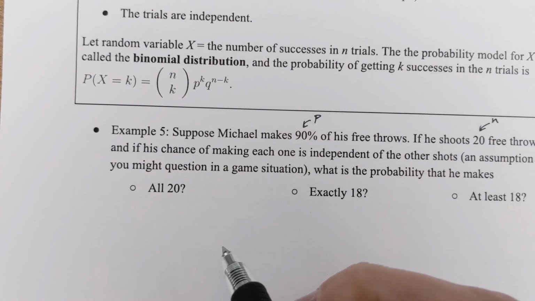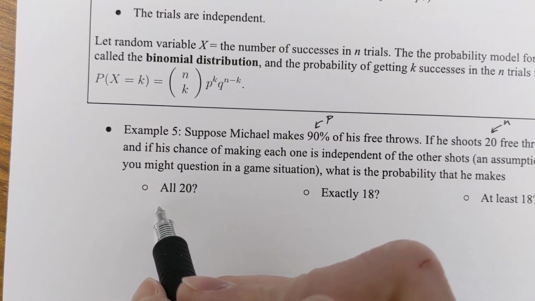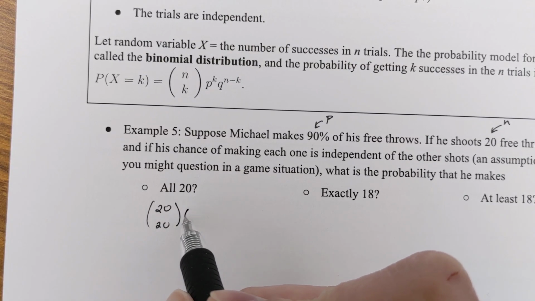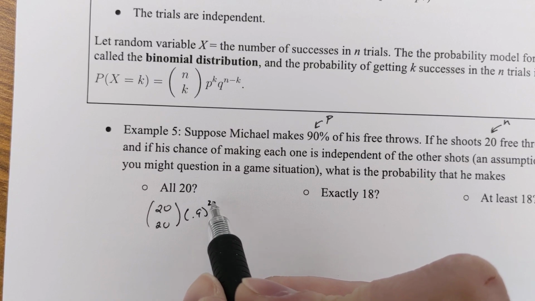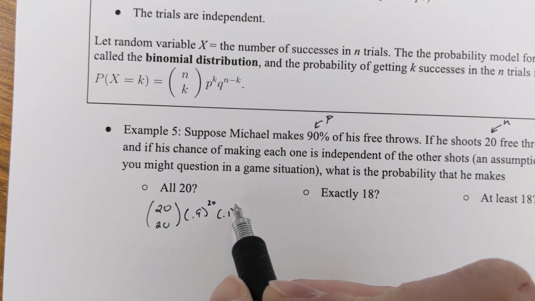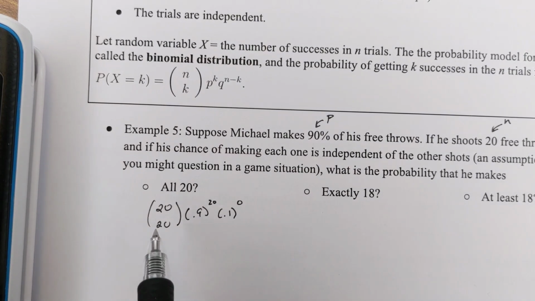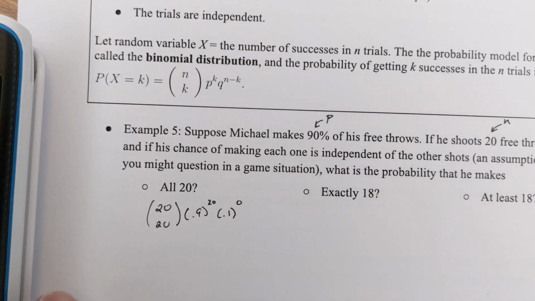Okay, so all 20 would be, let's see, there are 20 shots. He needs to make all 20 of them. So the probability of success, 0.9 to the 20th. Probability of failure, which would be 0.1 to the 0th, which ends up being just 1, so it's the same thing.